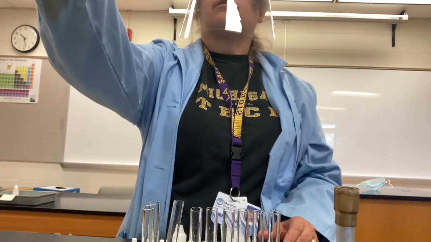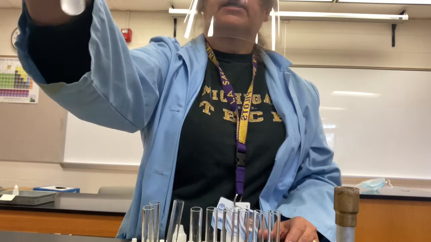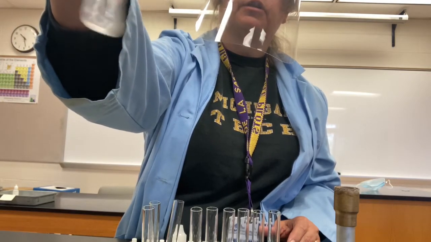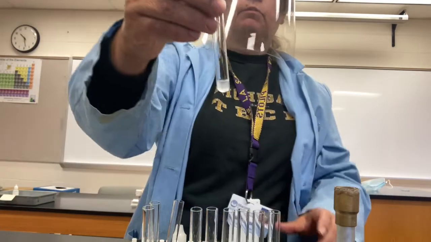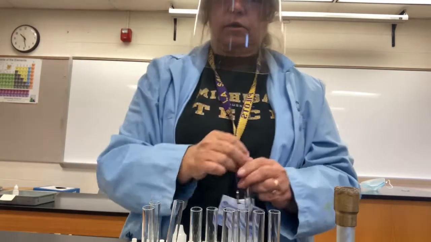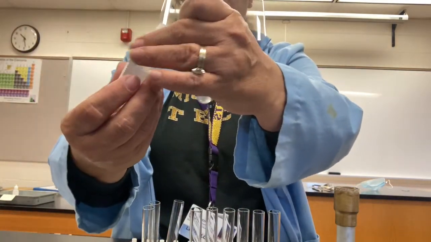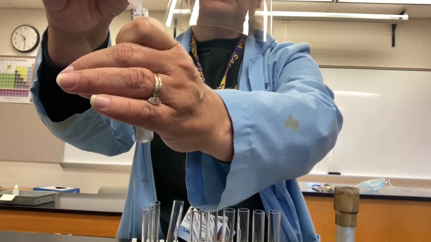Still a little cloudy. Those are mostly bubbles. Okay, so here's how it looks. Almost all of it's dissolved. There's a little cloudiness there, mostly due to the presence of bubbles. Or I might have added a little too much salt, so let's try a few more drops of the deionized water to make sure all the table salt's dissolved.